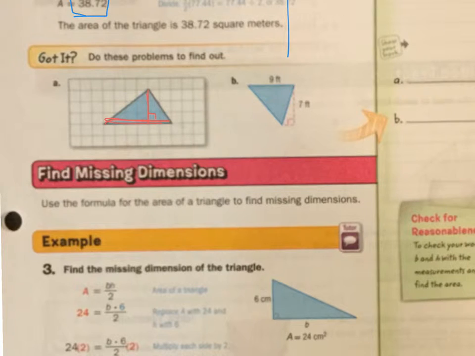Okay, so my base is 1, 2, 3, 4, 5, 6. So the area equals 1/2 times base, which is 6, times height, 1, 2, 3. So I do 6 times 3, that's 18. 18 times 1/2 is 9 units squared.